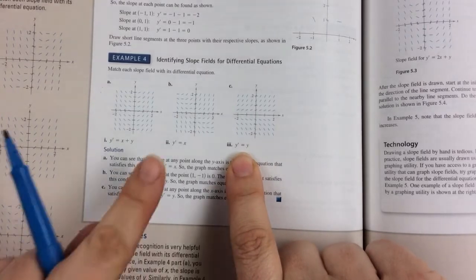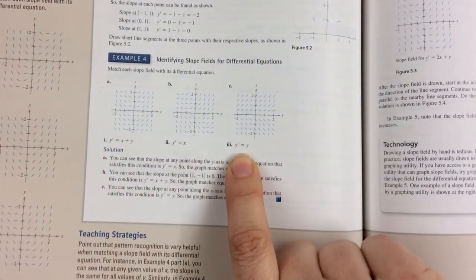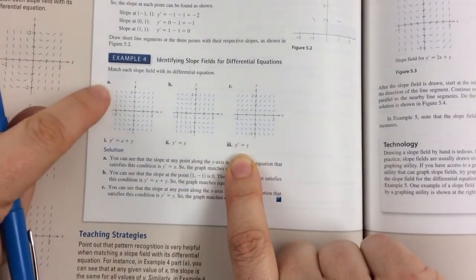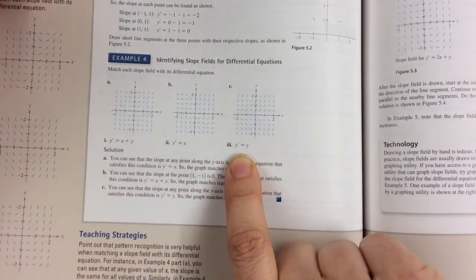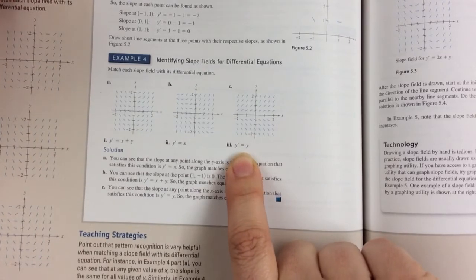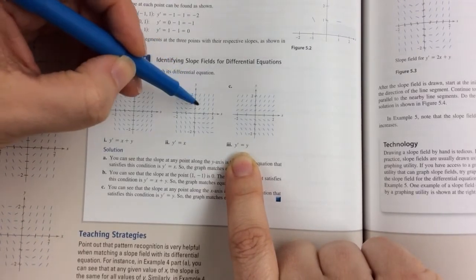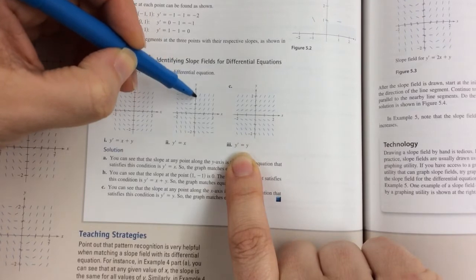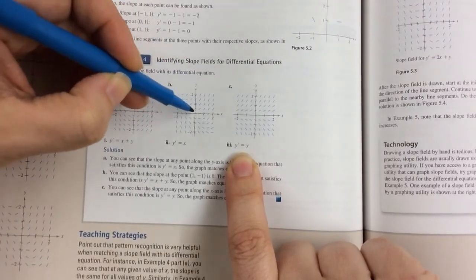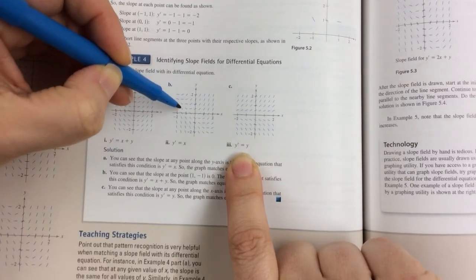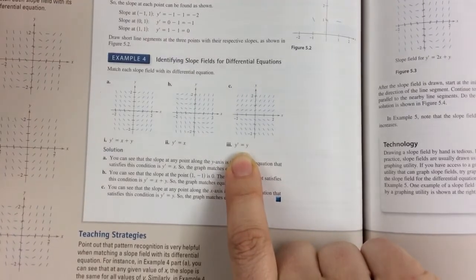Okay? So now let's go with this one. This is another simple one. Now the slope is only dependent on y. Okay? So we used A. Let's see if this matches B. So the slope is only dependent on the y. In the first quadrant, we have positive slopes and y is positive, so that matches. In the second quadrant, y is still positive, but here we have some negative slopes, so that doesn't match. So it has to be C.